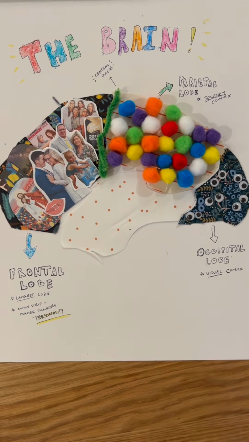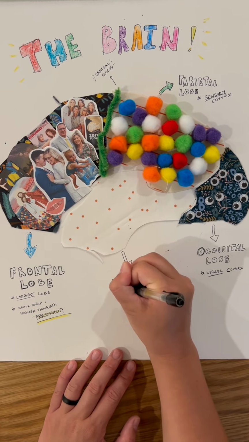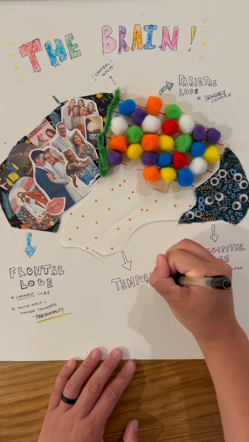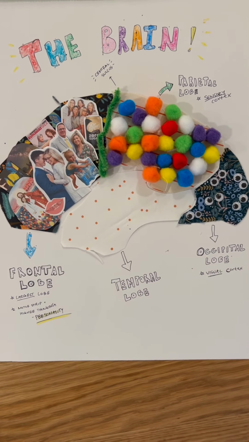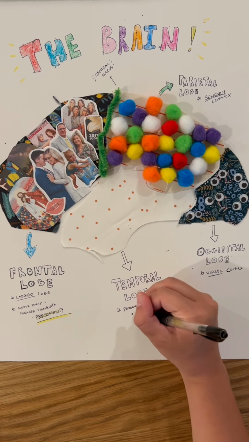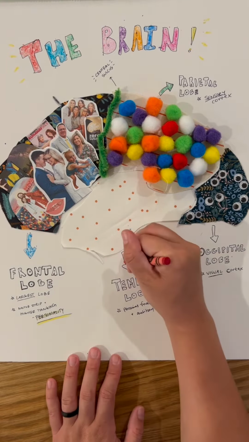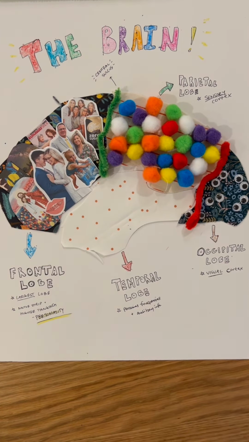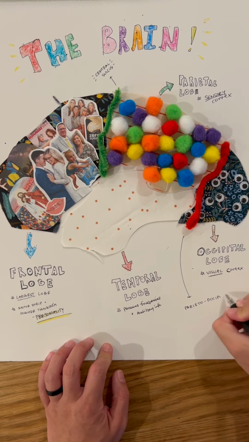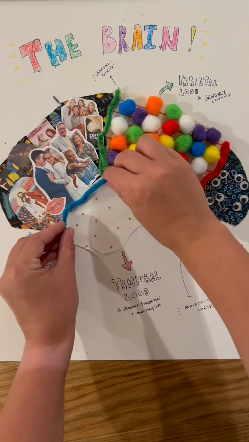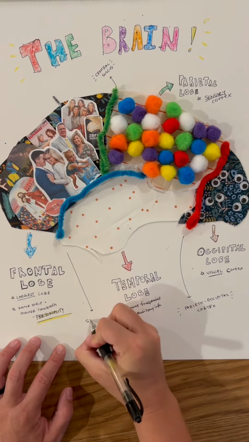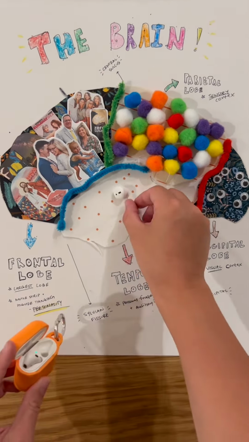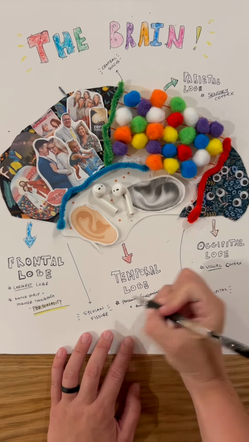And then next is the temporal lobe. And when you think of temporal lobe, I want you to think of anything auditory, so how we perceive auditory input. And just to mention, the occipital lobe and parietal lobe are divided by the parieto-occipital sulcus. And then there's the sylvian fissure. And with the temporal lobe, I have ears on there to represent that.